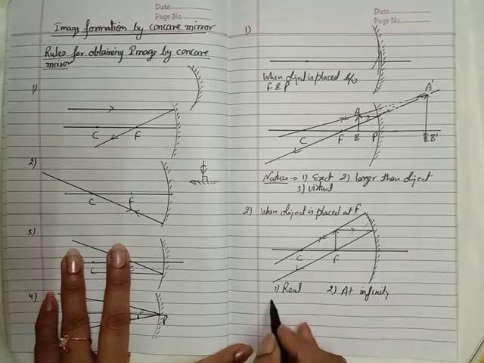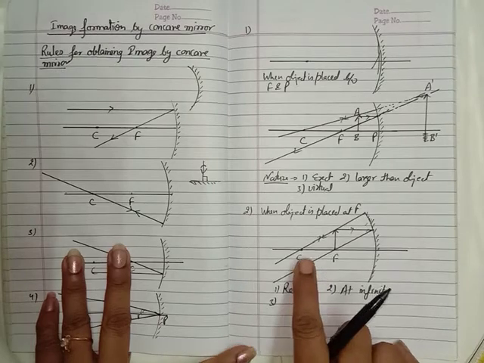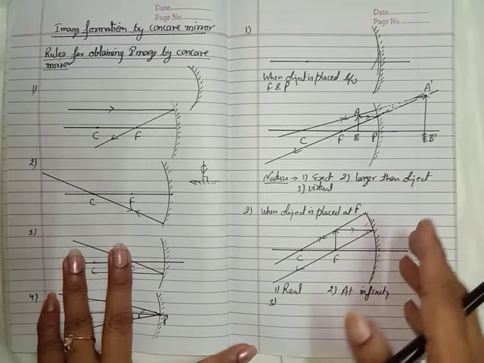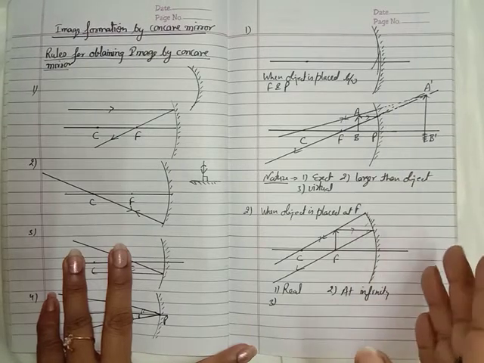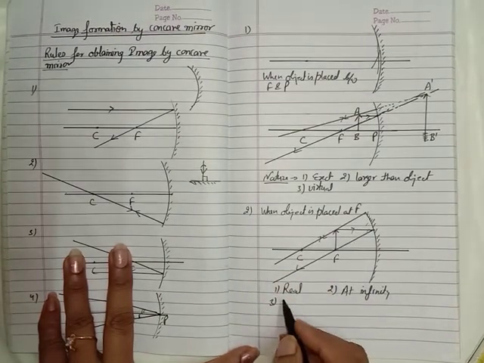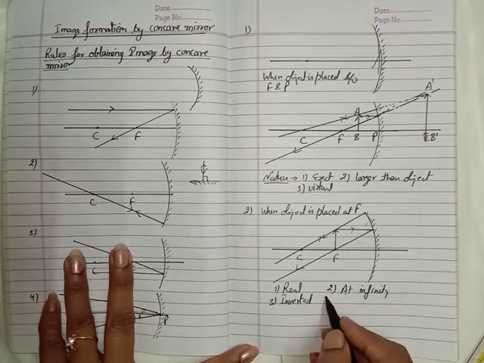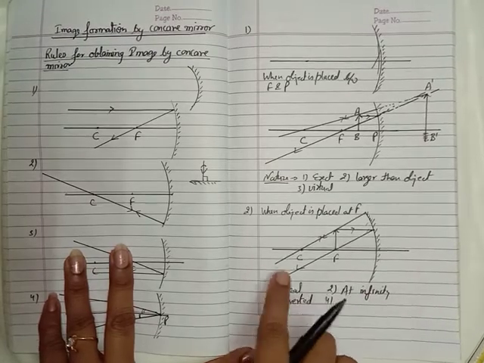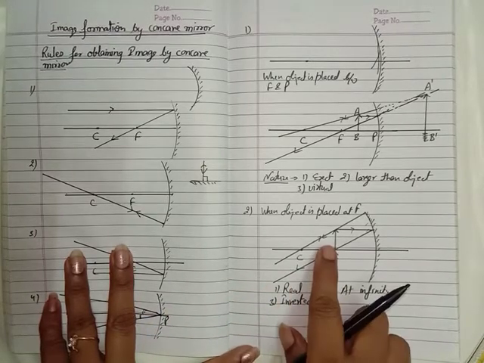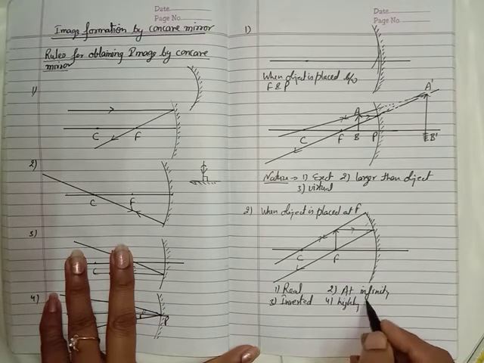Okay, now the third one is we can say this is a real image, and real image is always inverted. You know, the virtual image is always erect. Like when you see yourself in a mirror, you always see your erect image. But the real image is always inverted. So real and inverted. And the fourth one, if these light rays meet at infinity, it means a magnified image is formed of this object. So we can say the highly magnified image.